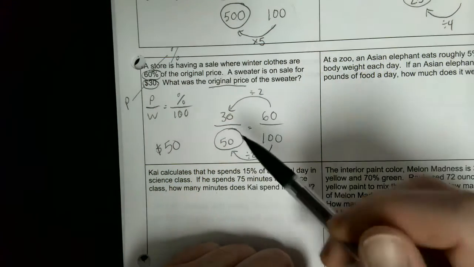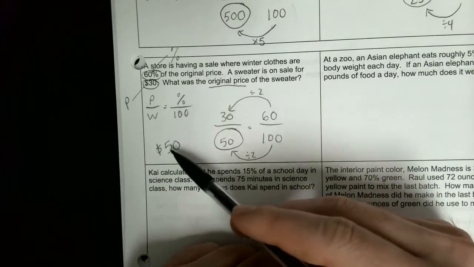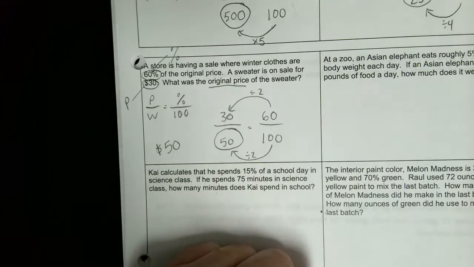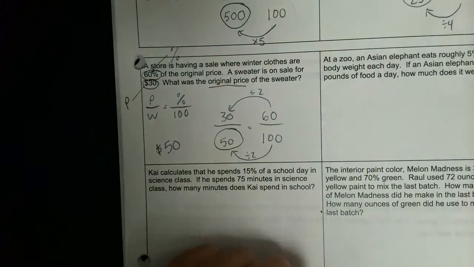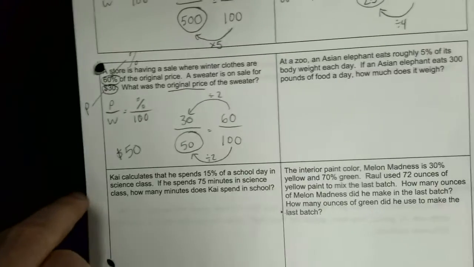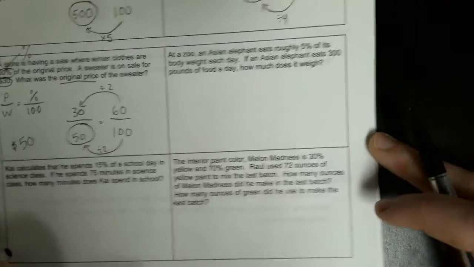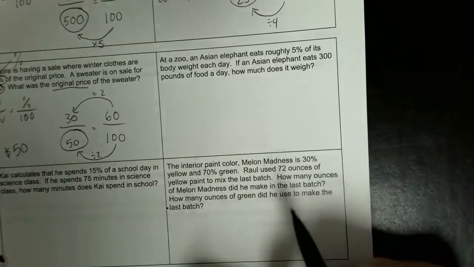And the sale price, it was 60% of this price. The sale price was $30. You saved $20. Not bad. That's not bad. I might get that sweater. All right. I like this one.